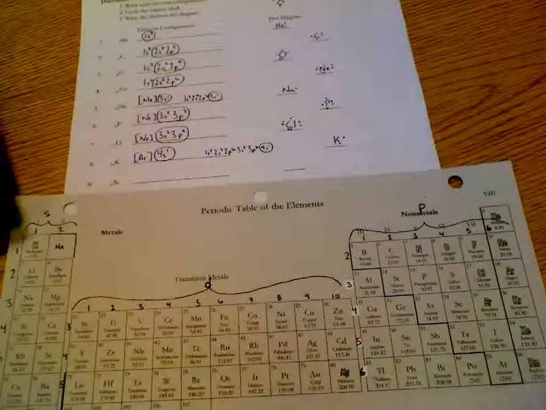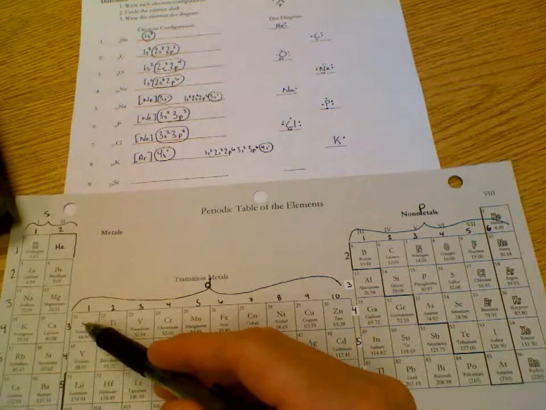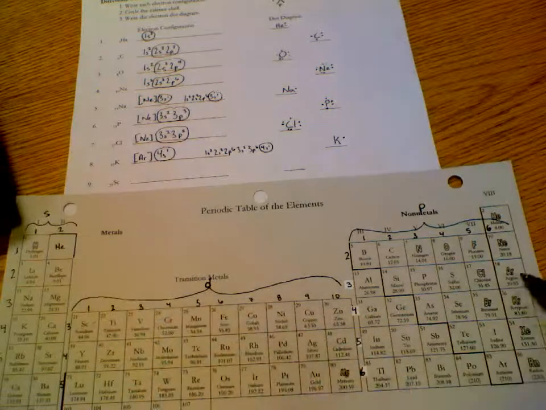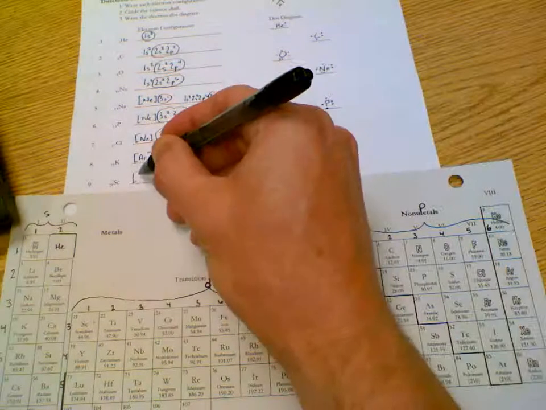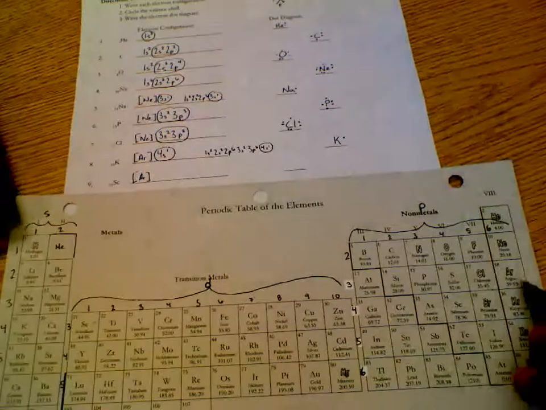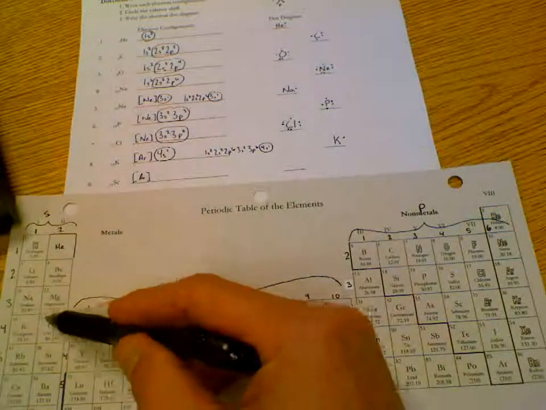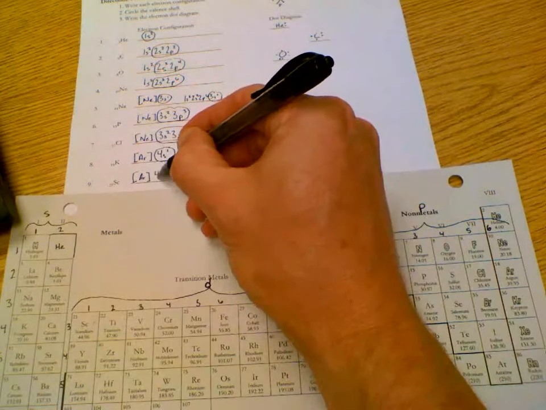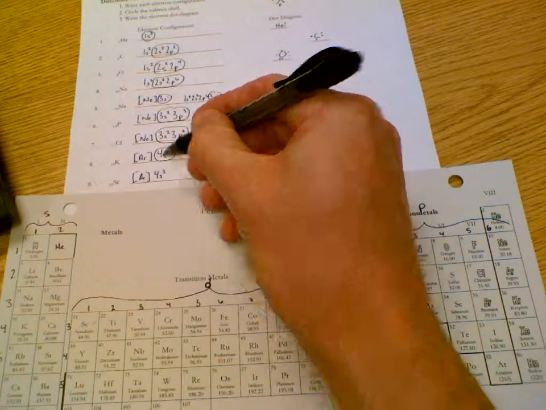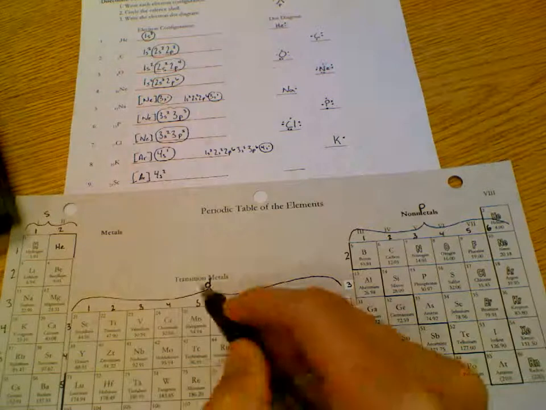We have scandium, which is right here. So choose a noble gas, upper row, all the way to the end, argon. We're starting argon square, back and to the left, potassium square, 4s1 and 2. And if we read this carefully, right next to scandium, it says 3d1.